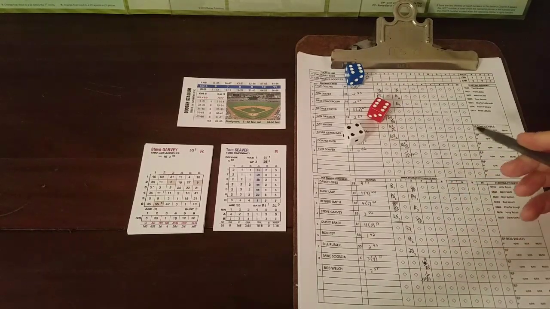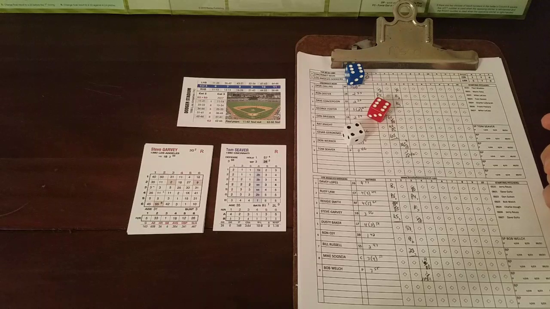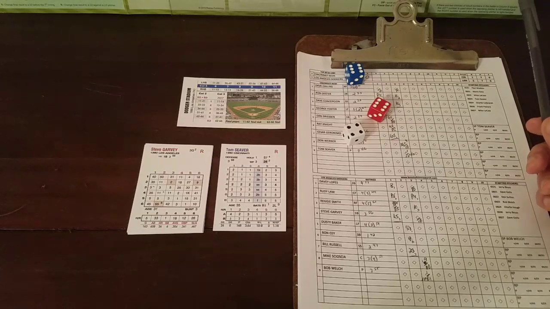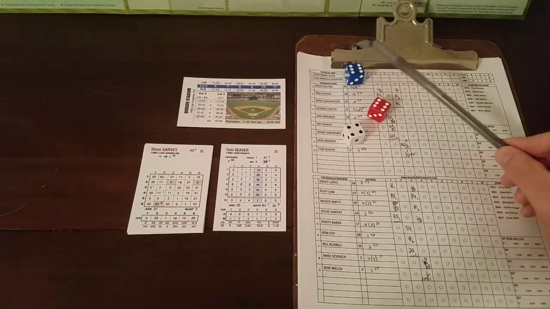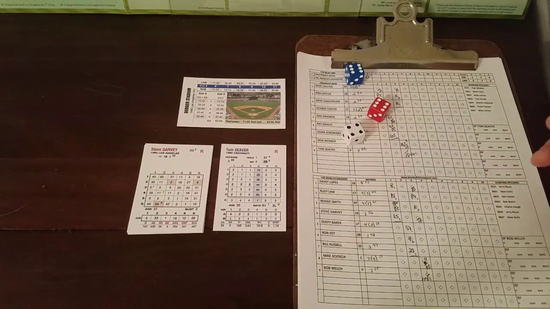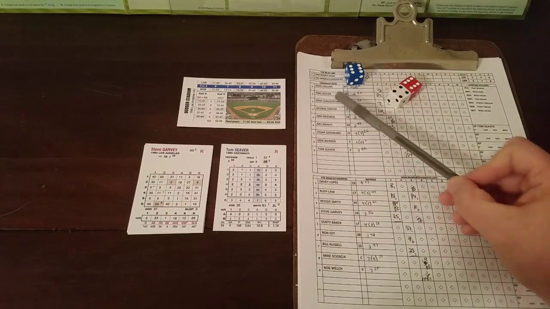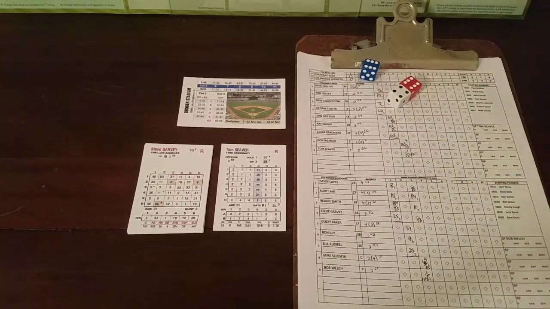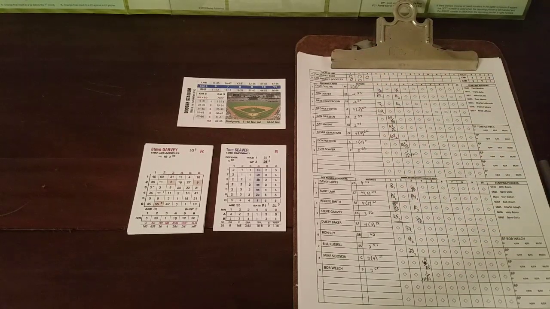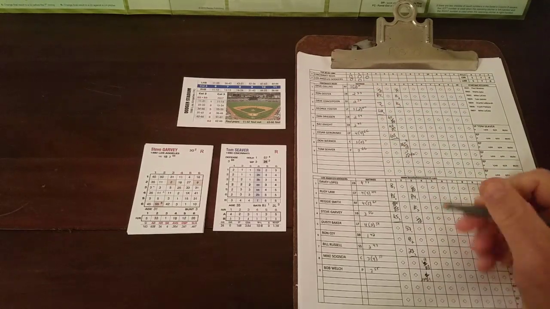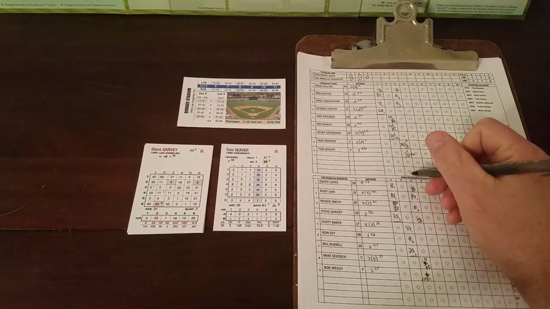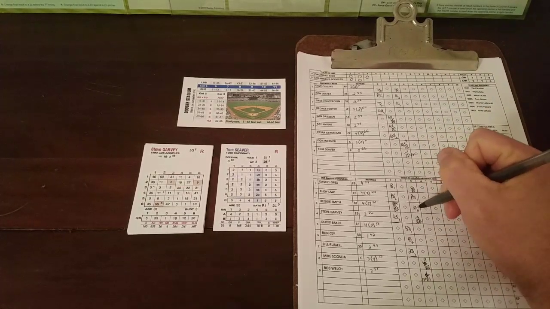Now, the question is, will Welch score? It says, roll one die against the outfielder's defensive rating. If the die is higher, score to double. Well, the blue die is a 6, which means we're checking the right fielder. And in this case, for the Reds, the right fielder is Collins. He's a 3. So if we roll anything higher than a 3, this becomes a double. And it does. So it's a double, which means that Welch is going to score as well. And Lopes is going to at least get to third, if not score.